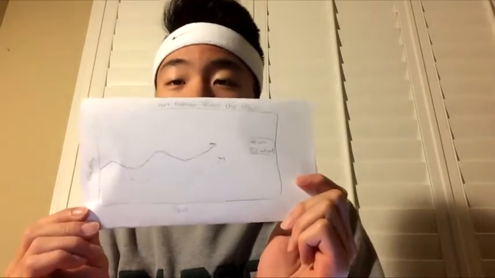To prove that my solution is going to work, or is effective, I'm going to draw a graph, and I make up some sort of data that will show that my solution, a work breakdown structure, is effective. What I did here is create a simple line graph. There are two axes.